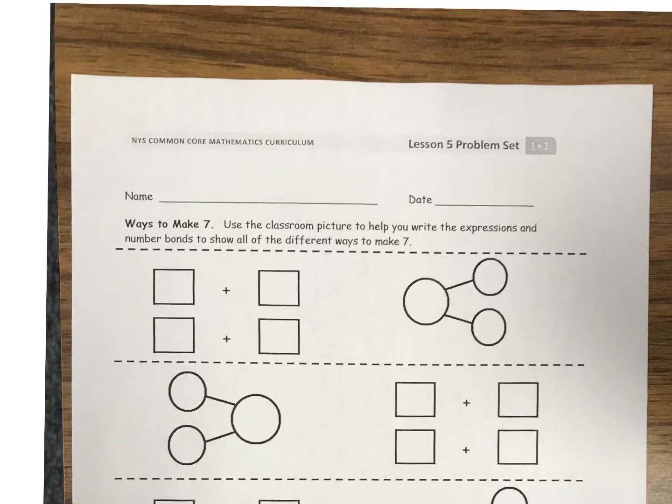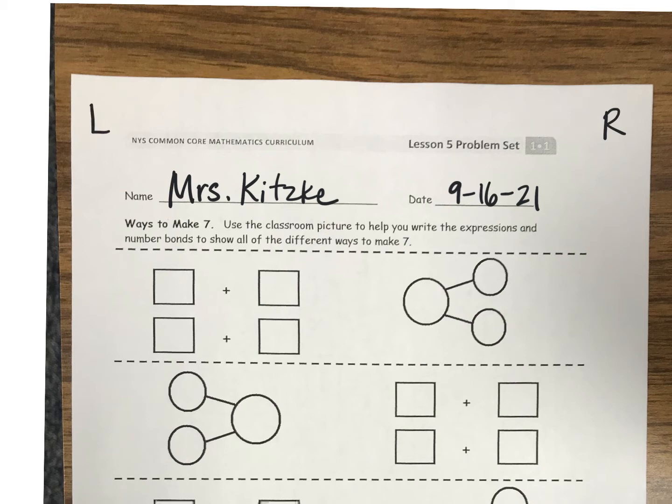Okay, so go ahead and write your name and the date on your paper. Everybody got it? Okay, what is the date today? 9-16-21. And then on the right side, put an R. And on the left side, put an L.